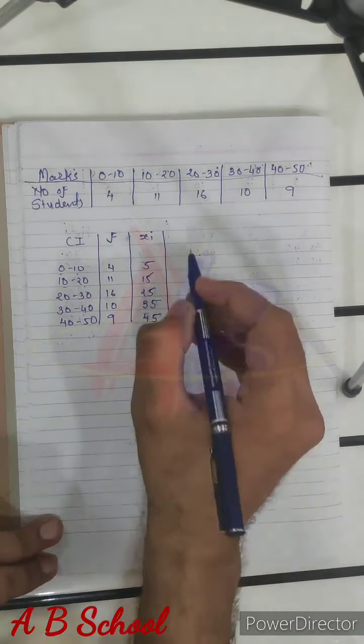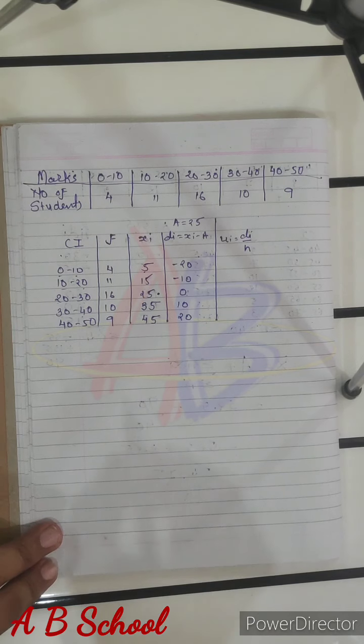Now we are going to introduce a new term, that is ui. ui is equal to di upon h. Now what is h? h is the class size. Now what is class size?